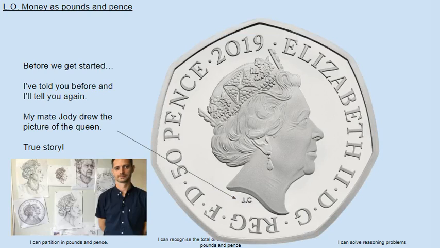I've told you guys before, I'm going to tell you again: the little initials JC, that's my mate Jody, who drew the picture of the Queen that is now on all the pictures of the coins. Look out for that on the money, you'll see his little initials there. I'm sure you all remember me banging on about this a couple of years ago. But anyway, get on with it.